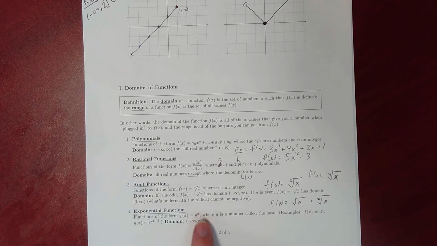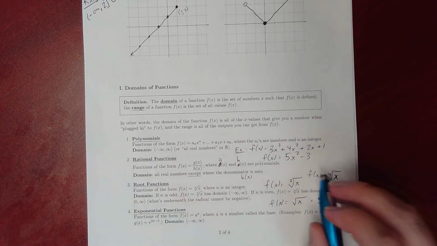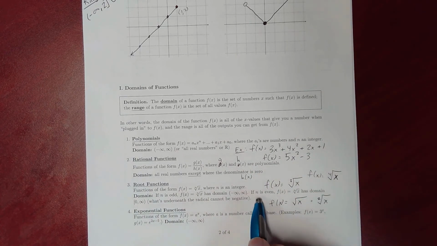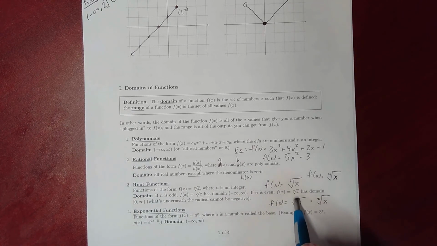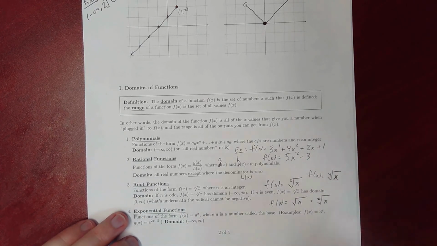Now, when we're talking about the domain of a root function, remember that our biggest thing is we cannot take the square root of a negative number. If we have an odd power for our root, then we have a domain of negative infinity to infinity. The reason is that when you're taking cube roots, fifth roots, it's possible that you raised a negative number to some power to get to this point. So it's okay to have negative numbers underneath the radical when you have an odd root. However, if your root is even, then we can only go from 0 to infinity. In other words, whatever's underneath the radical cannot be negative.